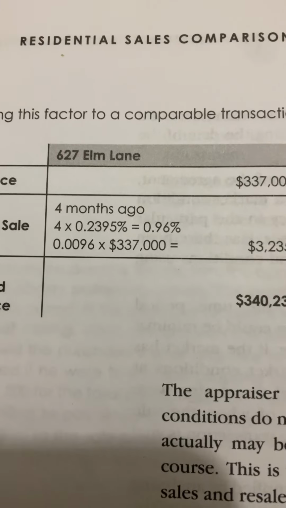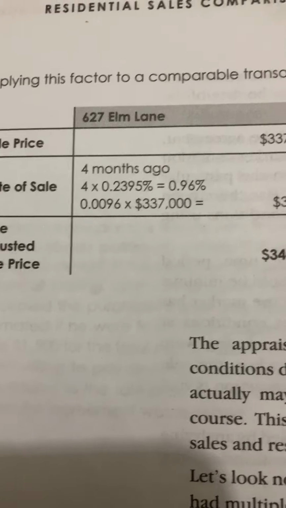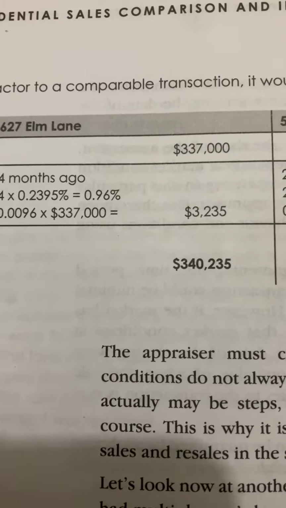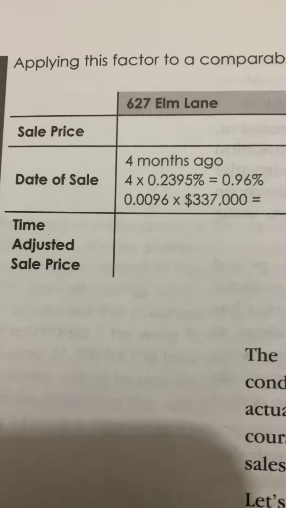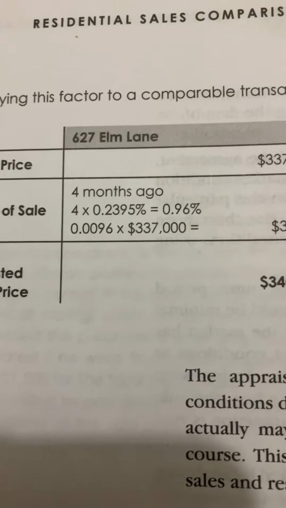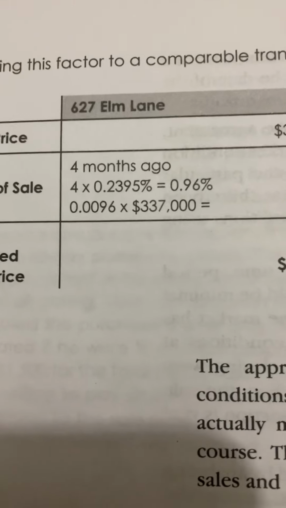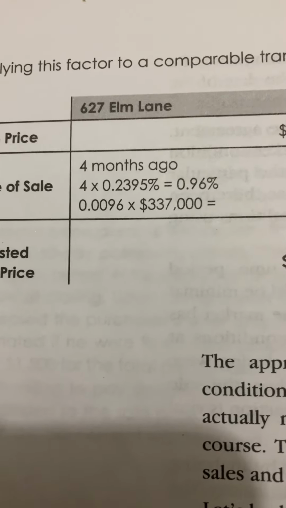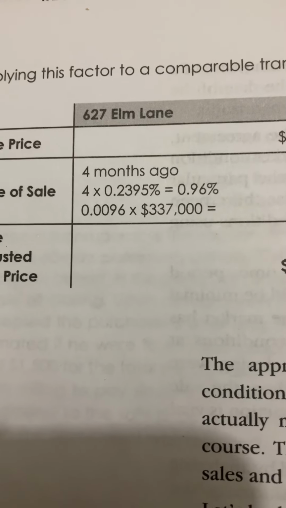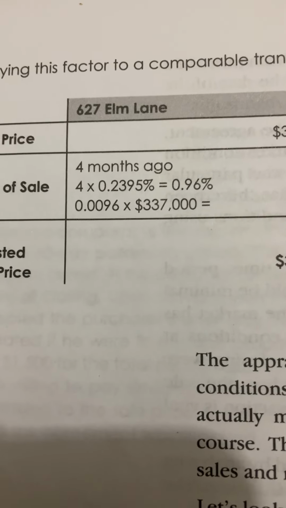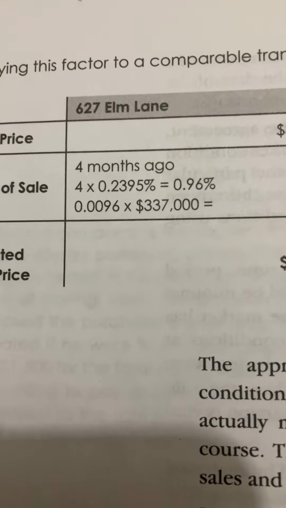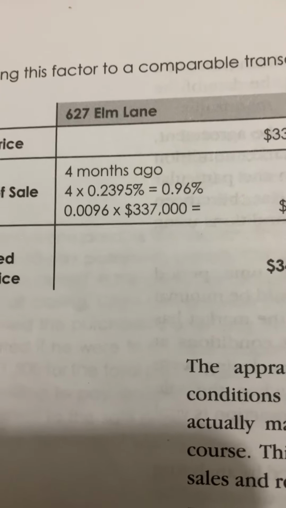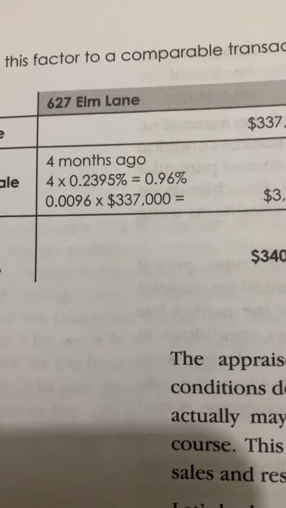So for 627 Elm Lane, the sale price was $337,000. The date of sale was 4 months ago. So you take the number 4 and you multiply it by 0.2395%. That equals 0.96%.